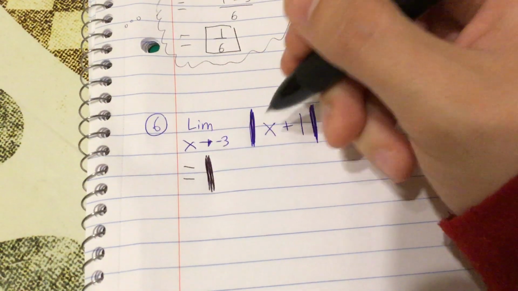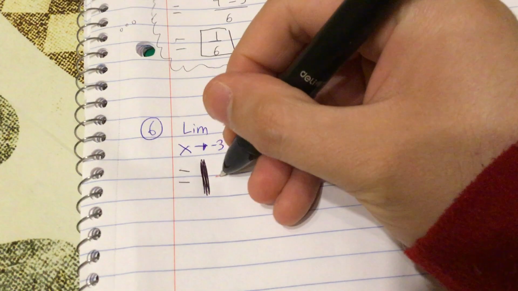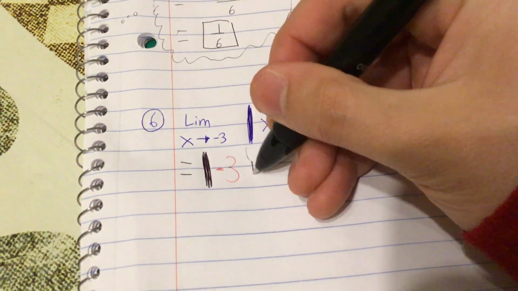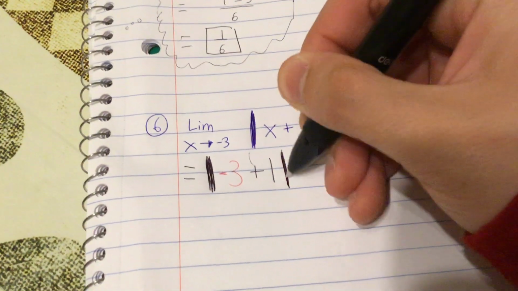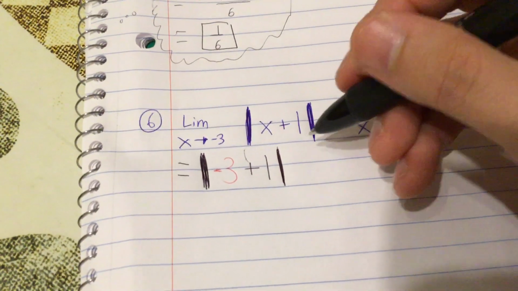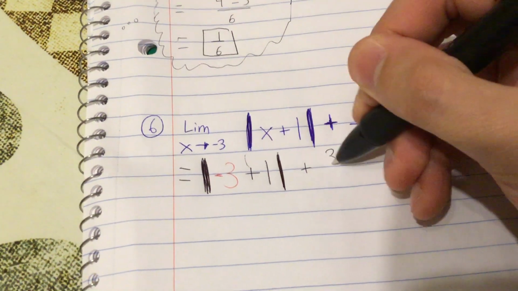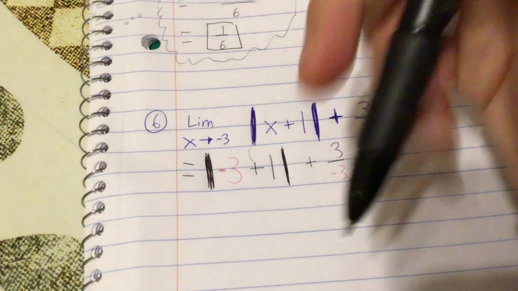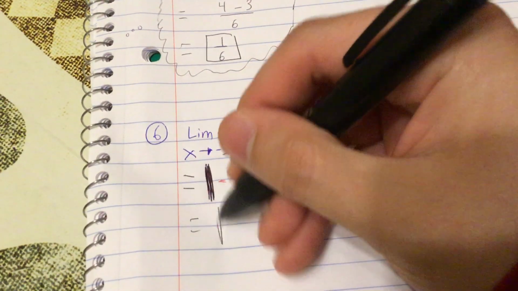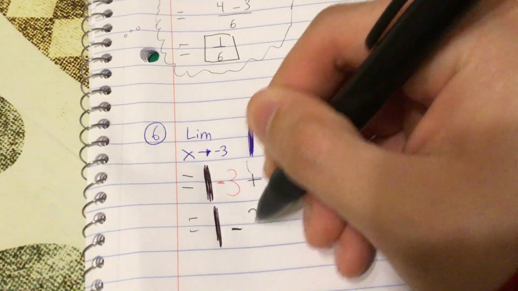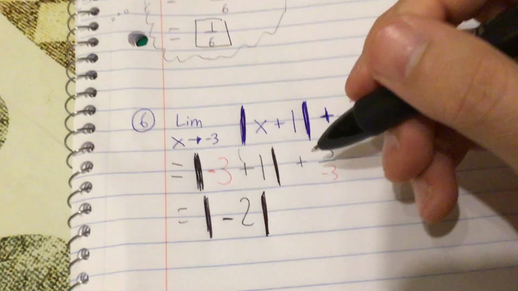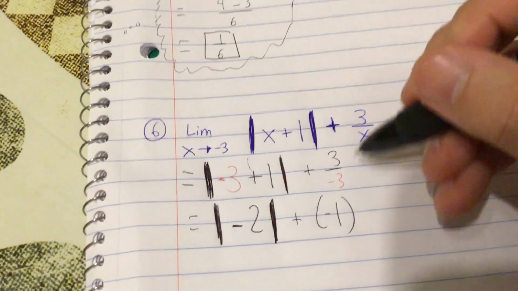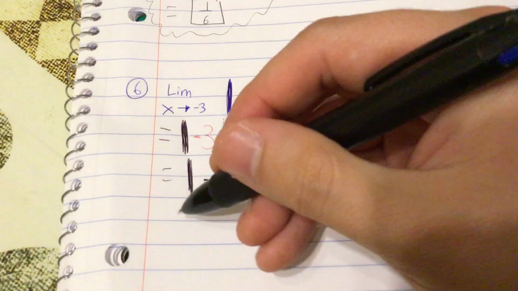So I got the absolute value bars. I make them really thick because that's just who I am. So -3 plus 1. Oops, that's a 3, that was a smudge with a pen. Plus 3 over -3. So now, -3 plus 1 in the absolute value bars, that's -2 in the absolute value. Plus, well, 3 divided by -3 is -1.